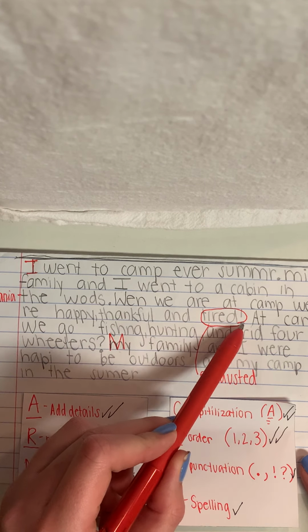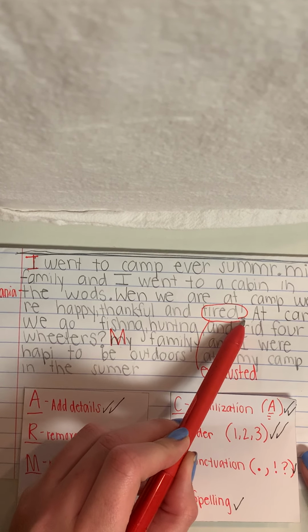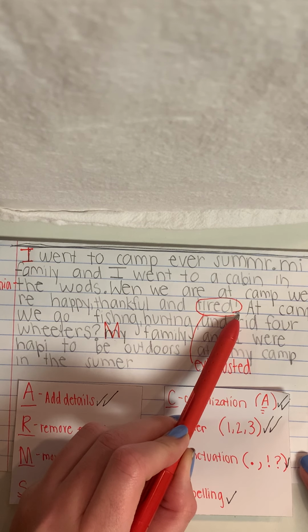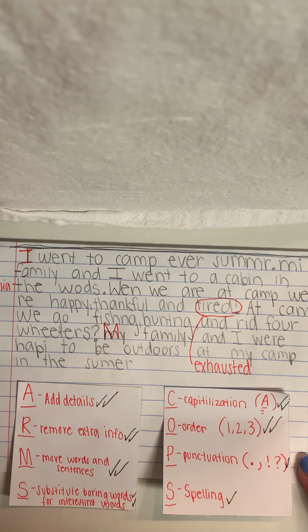I see here I put an exclamation point. Exclamation points are used when you're very excited. The sentence I use it on is, when we are at camp, we are happy, thankful, and tired.